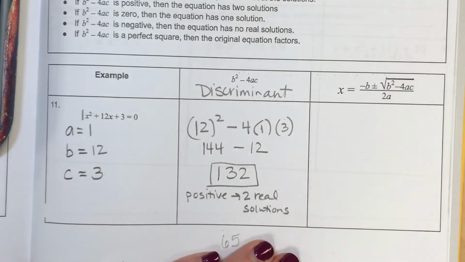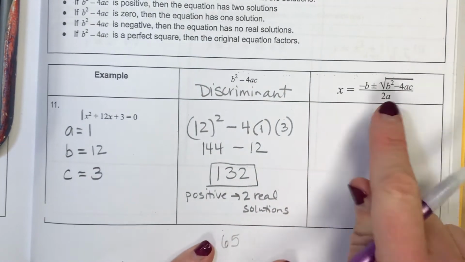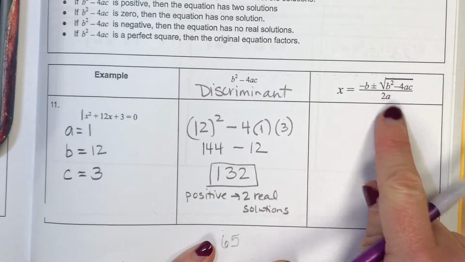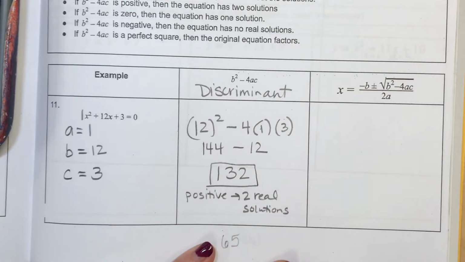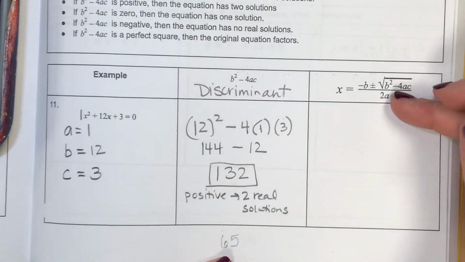Now I'm going to actually find what those solutions are. I am not going to do simplified radical form; I'm only going to teach you the decimal form. If you want to know simplified radical form, go ahead and ask your teacher, or subscribe, like, and tell me to do another video on simplifying radicals.